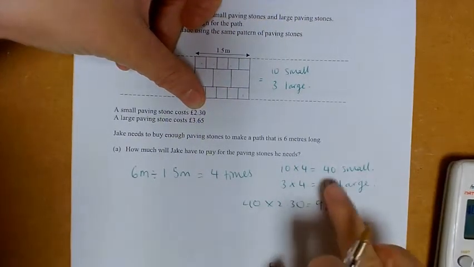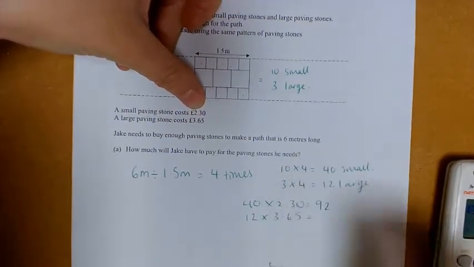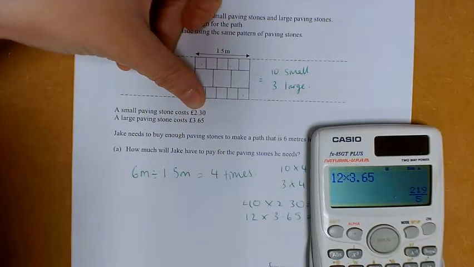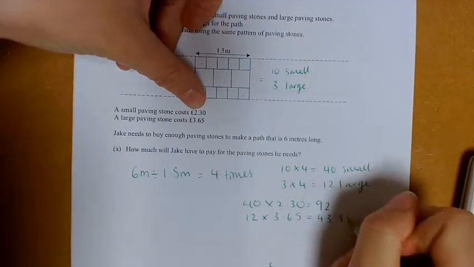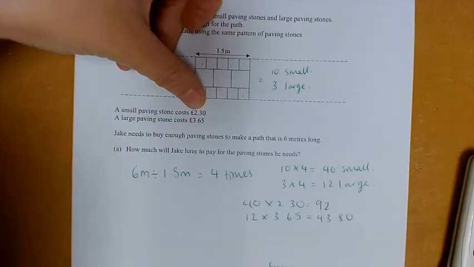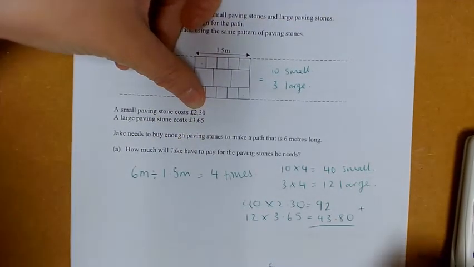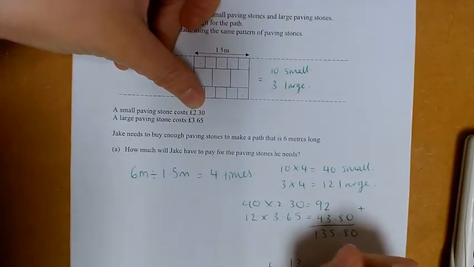And then I've got 12 large paving slabs multiplied by £3.65. 12 times £3.65 is £43.80. The total cost is going to be both of those added together. And again, I'm just using my calculator for that. I'm showing I'm adding, okay? And I've got £135.80.